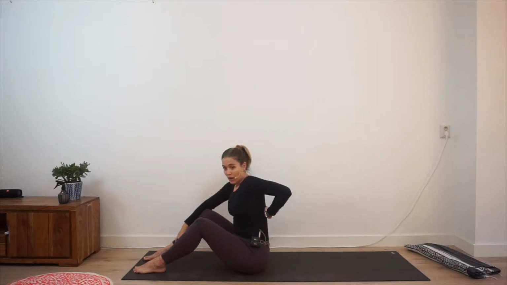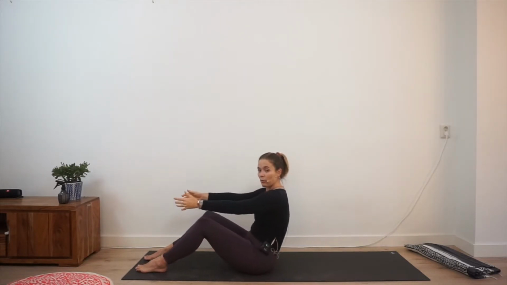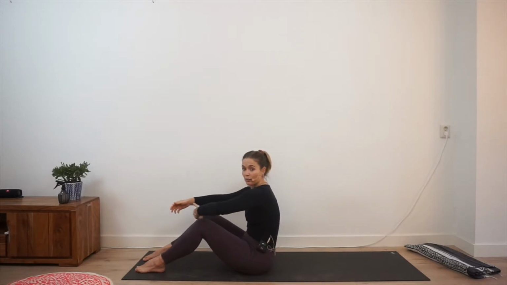So the next time you come down, I want you to see if you can get onto the base of the shoulder blades. So you're going to get here and then come back up, keeping that hollow shape in the body. Okay? Yeah, awesome.